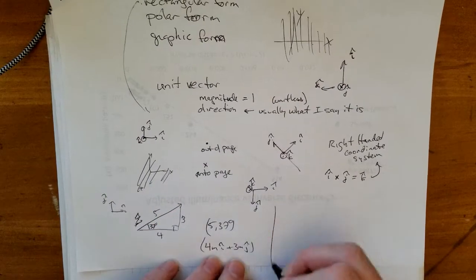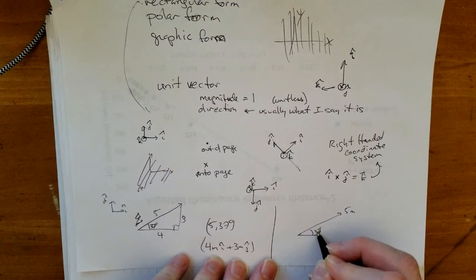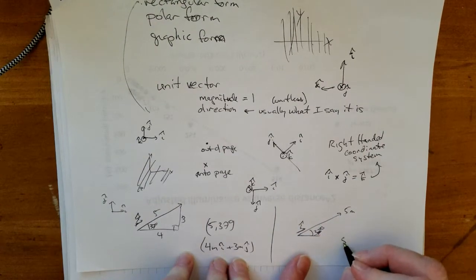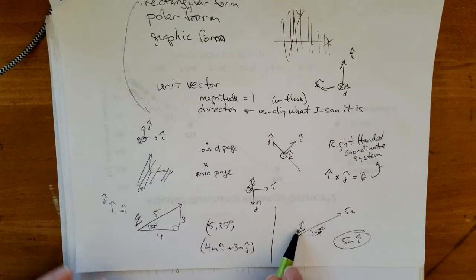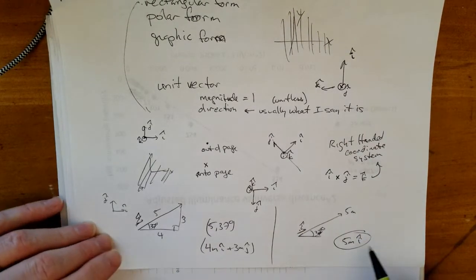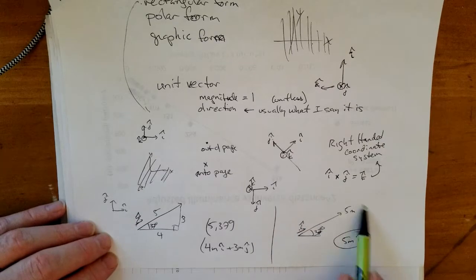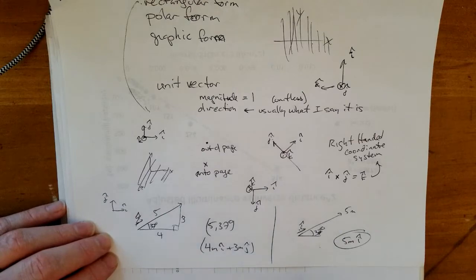So let's do it separately over here. I have my 5 meters here at a 37-degree angle. And I'm just going to define I hat to be in that direction right there. And so it's now 5 meters I hat. And that's also acceptable. I've defined my coordinate system there. Typically you would do this if it ends up being a one-dimensional problem, and we'll get into those issues later. Or some people just still like the horizontal and vertical. You can do it that way.